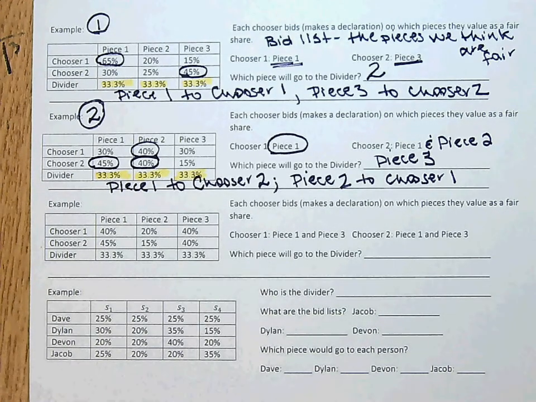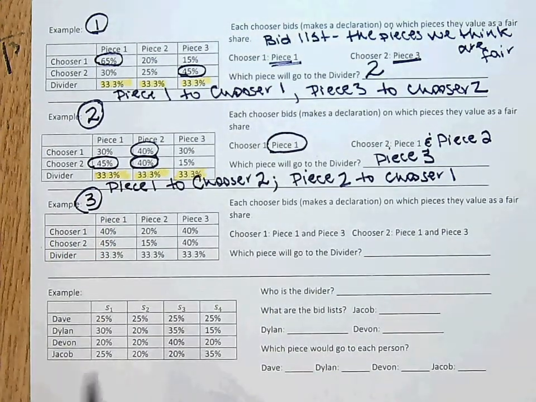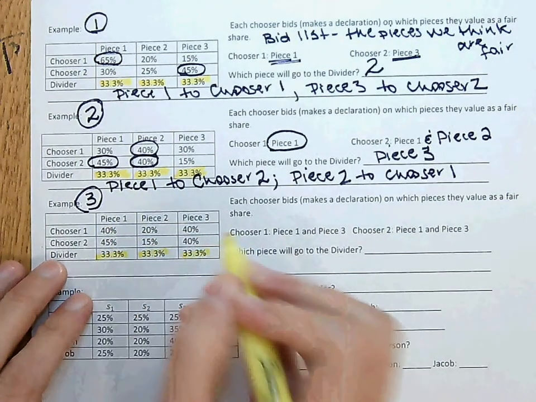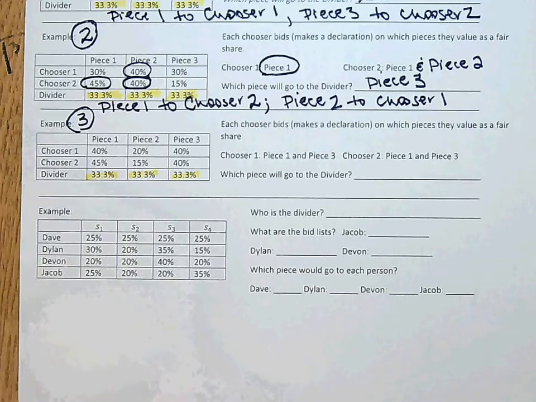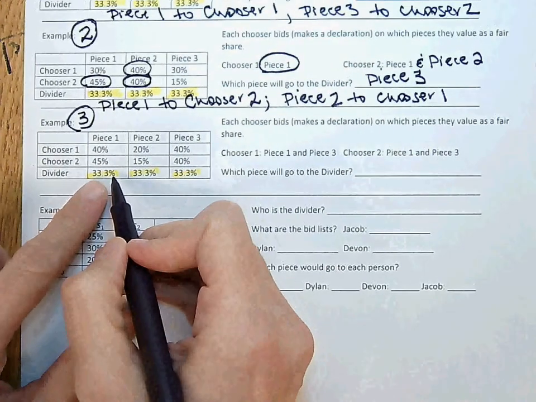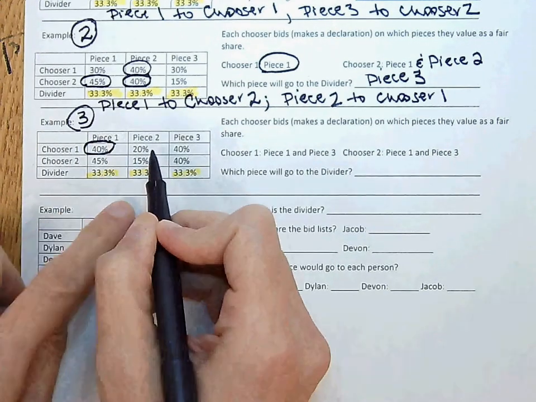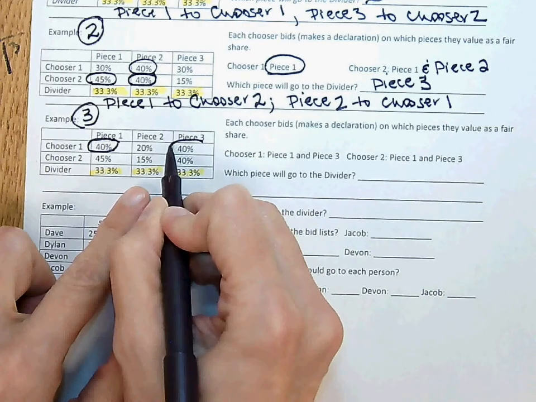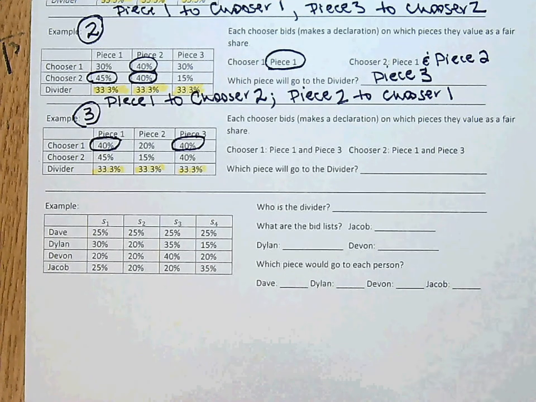Okay, so now let's look at example 3. So still, we have our 3 players again. We had our divider and then our choosers, 1 and 2. So first of all, since there's only 3, this percentage stays the same, the 33.3%. Okay, so now let's look here. So chooser 1 places enough value to have a fair share in piece 1 because it's at 40%, not 20%, because 20 is less than the 33.3%, but also would choose piece 3. Either one of those would be quite happy.